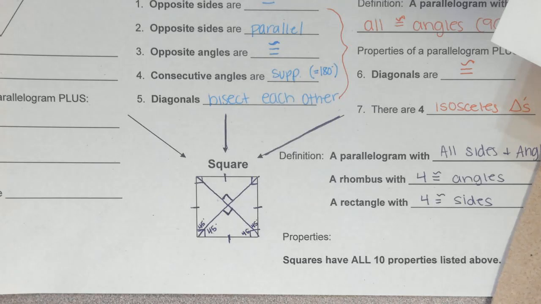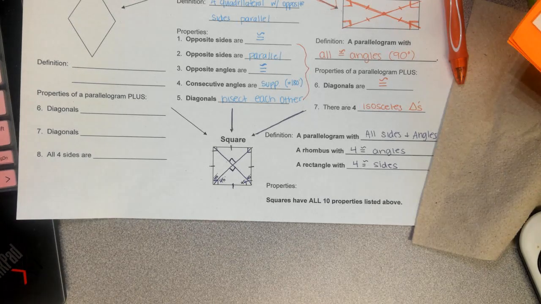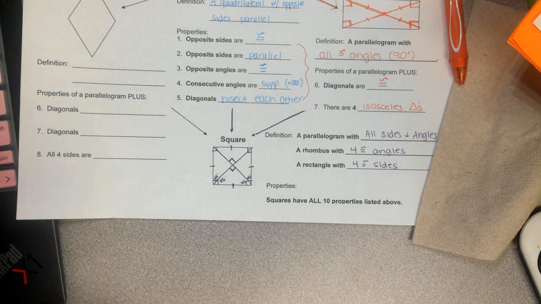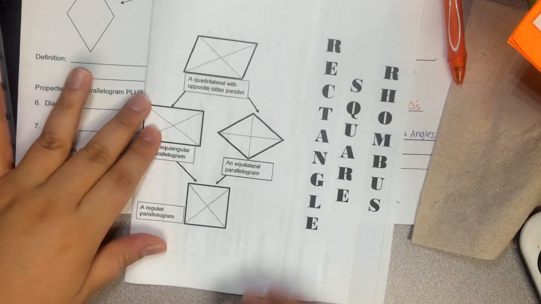What I would like you to do is, that is everything that we are learning about squares and rectangles today. We are about to do a Schoology assignment. Before we do that, I want to show you some example problems you might have.